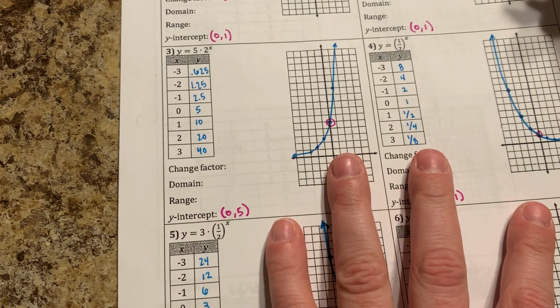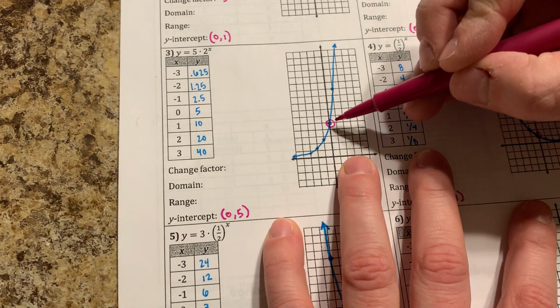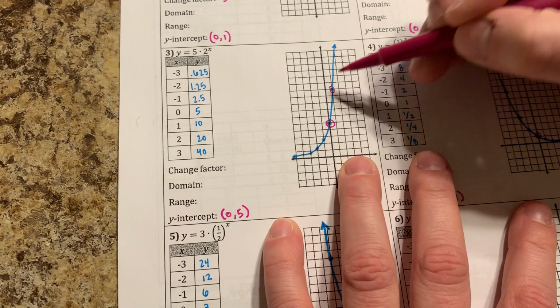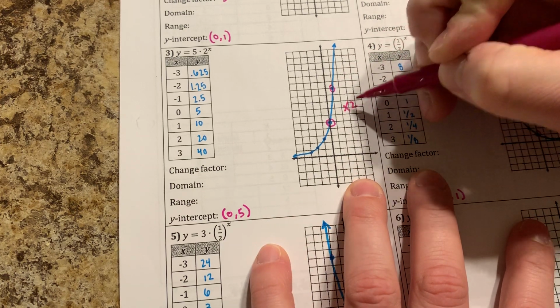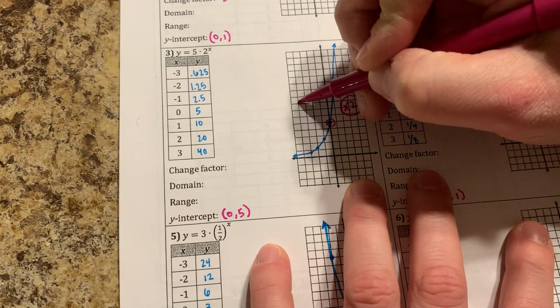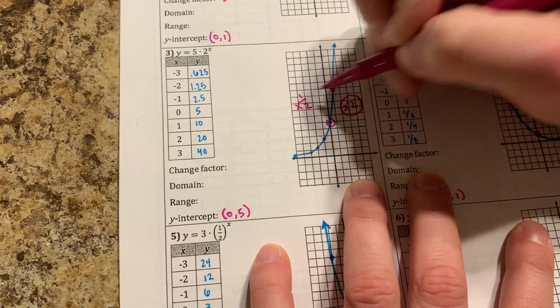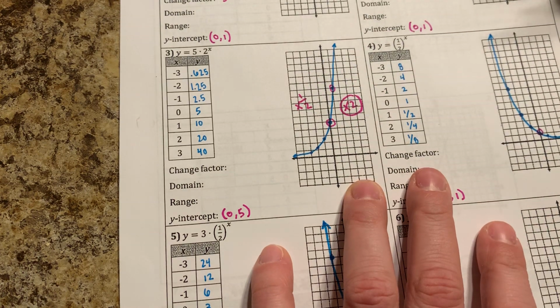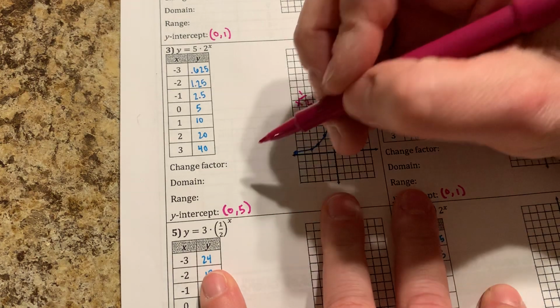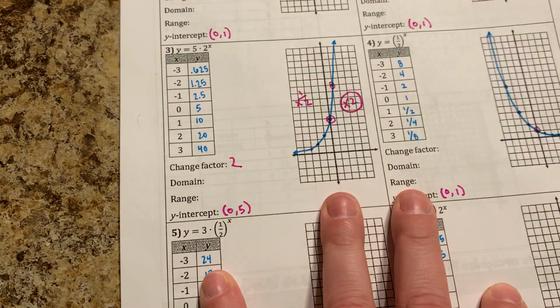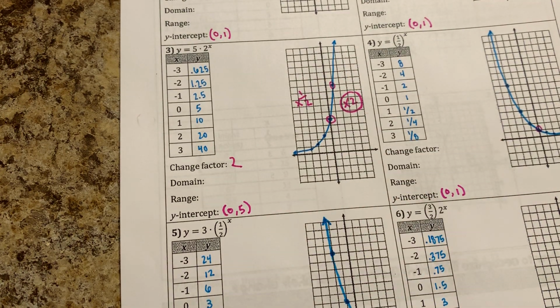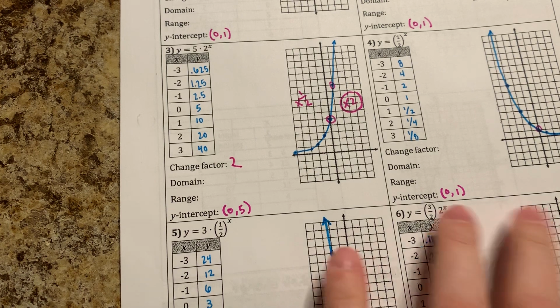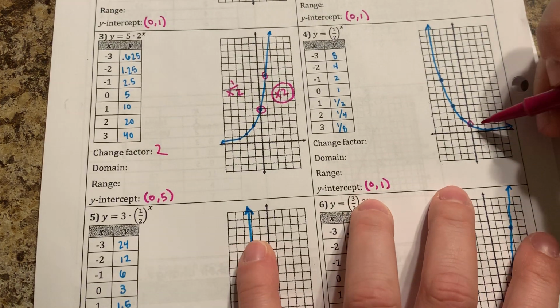Okay, on this next one, it starts at 5, it jumps up to 10, it's multiplying by 2, and on the other side, multiplying by half. I promise there's a reason I'm drawing both of these on there. I'd like you to get into the habit of doing that. I want to see it on every single graph that you draw on your paper. Our change factor for number 3 is 2. Over on this next one, this is weird.